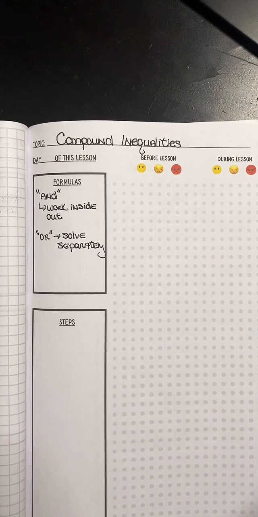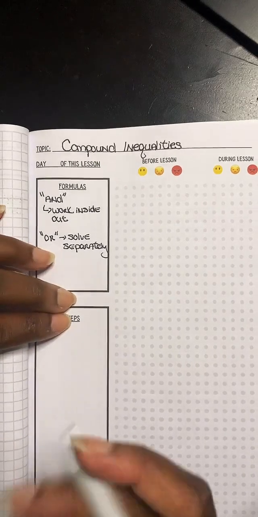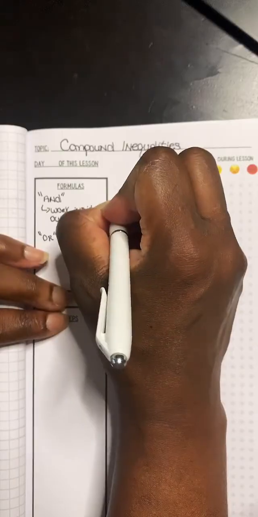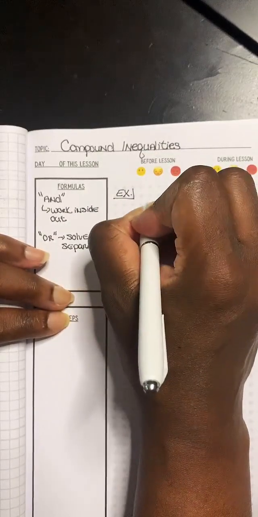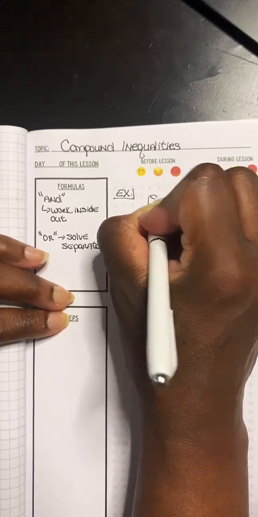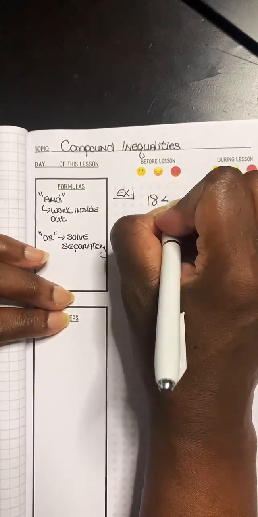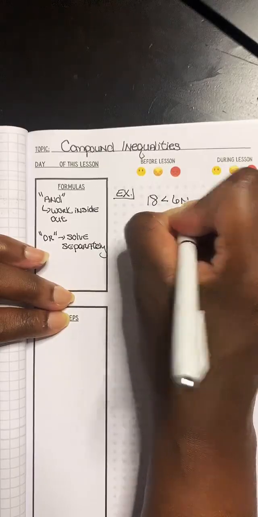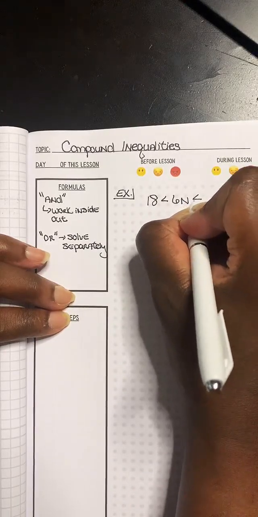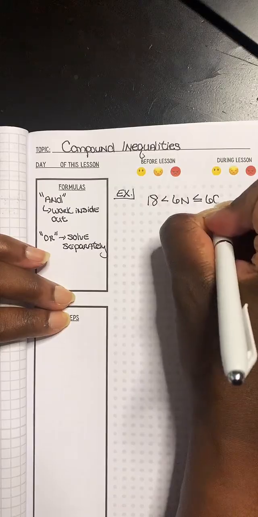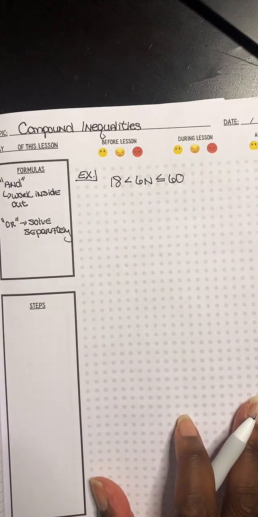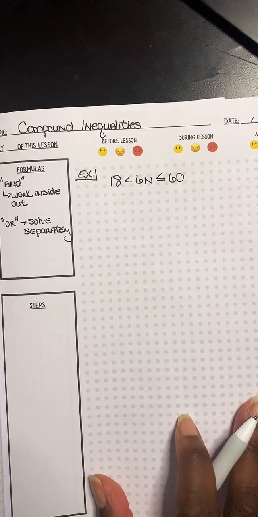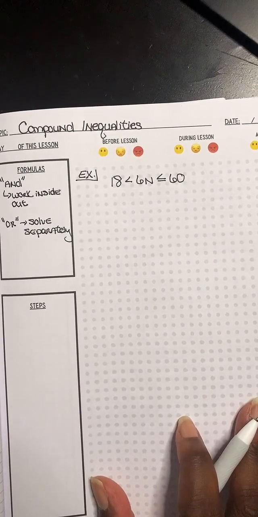Okay, so when we're talking about compound inequalities, let's get with our first example. So we have 18 is less than 6n and less than or equal to 60. Okay, I see you, Maggie.